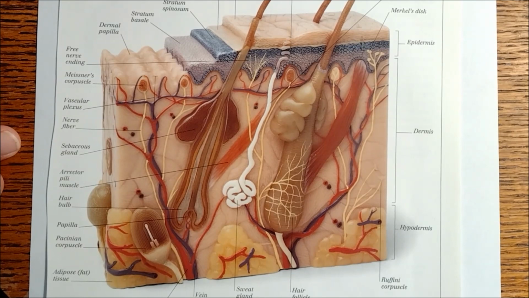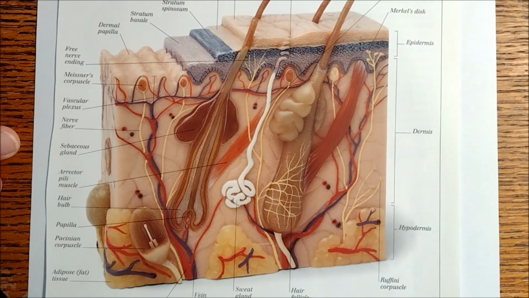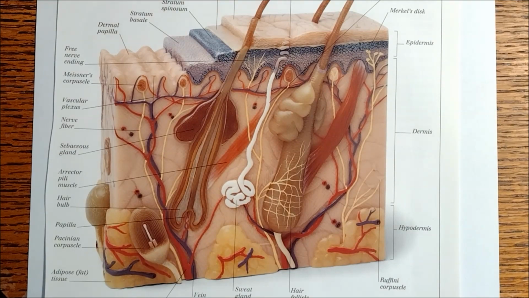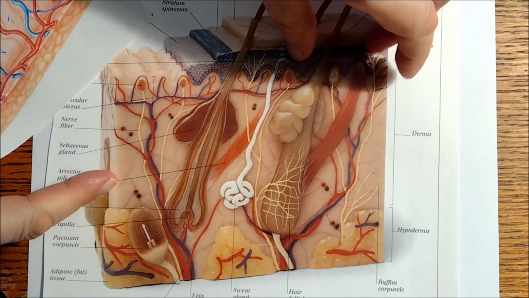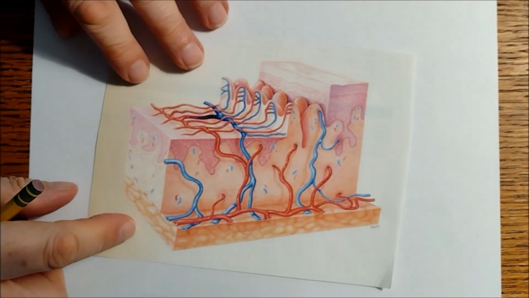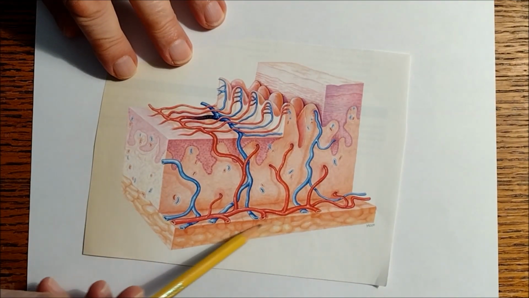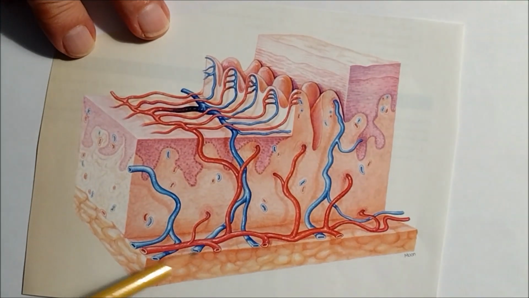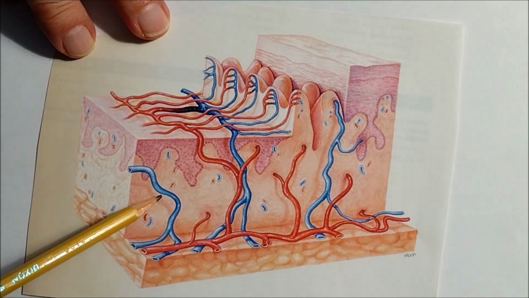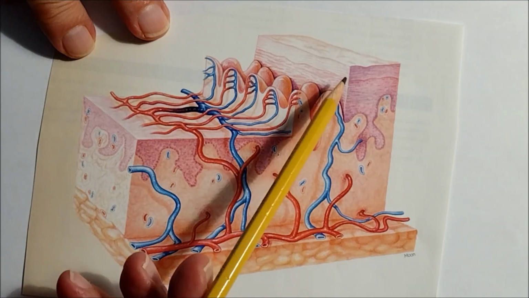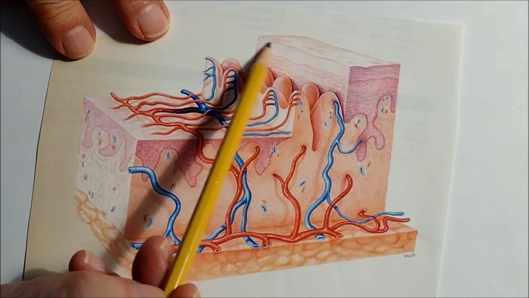By the way, if you were to go to a doctor who specialized in the skin, what would we call that doctor? Well, if you said dermatologist, you are right. Here's another picture showing again the subdermis, the rich blood supply in the dermis. Here you can see the two layers of the epidermis a little bit more clear.